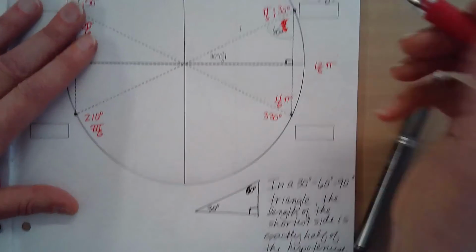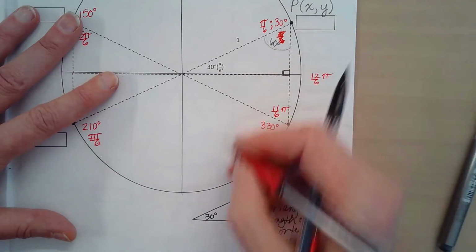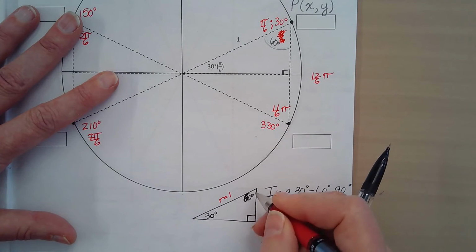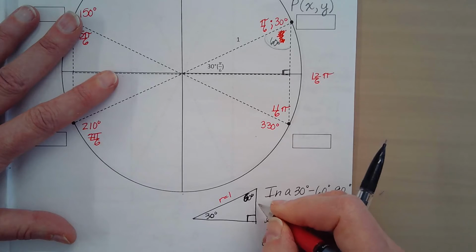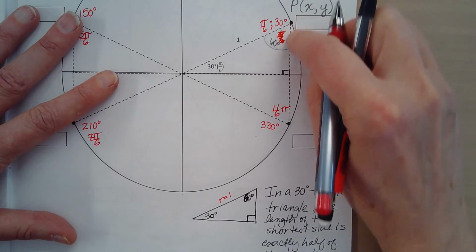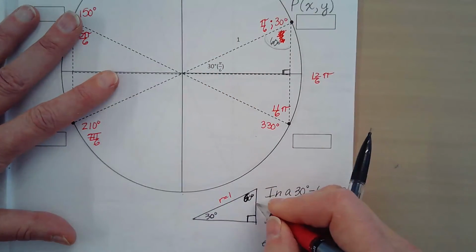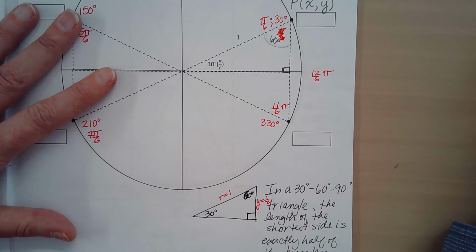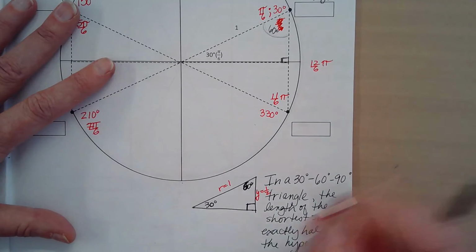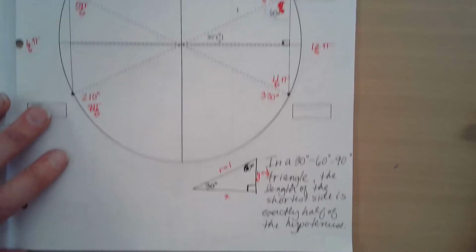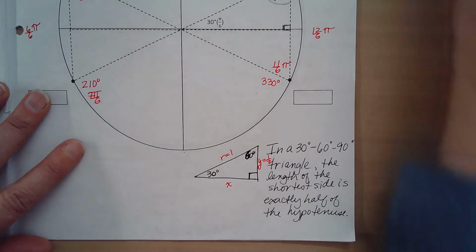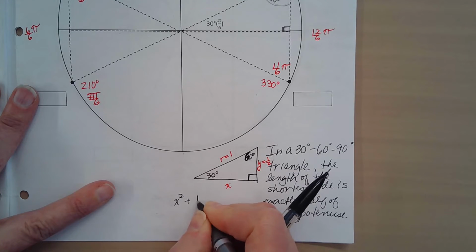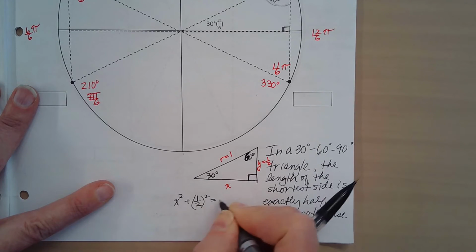Well, in this case, the hypotenuse is 1, right? So if the hypotenuse is 1, that means this length is a half. I'll call this the side associated with y, the distance y. So we'll say y equals a half. And that's true for any 30, 60, 90 triangle. So all we have to do is find x. This is Pythagoras. Let's see if we can figure out what x is. x squared plus a half squared equals 1 squared.